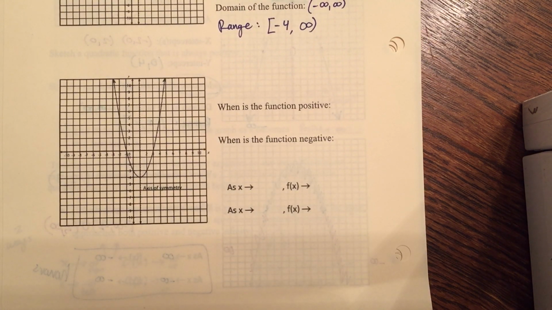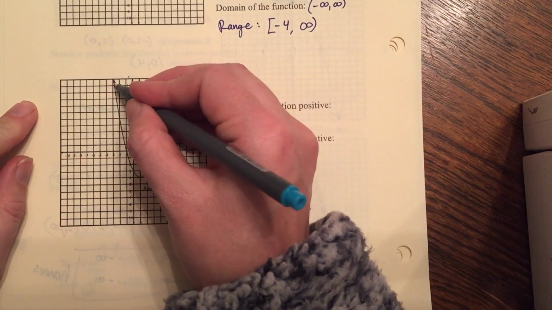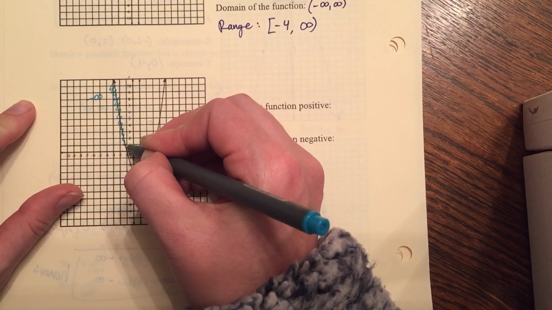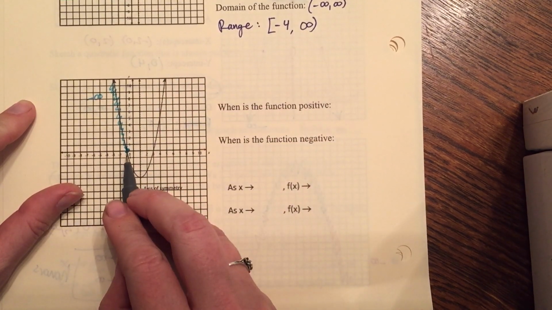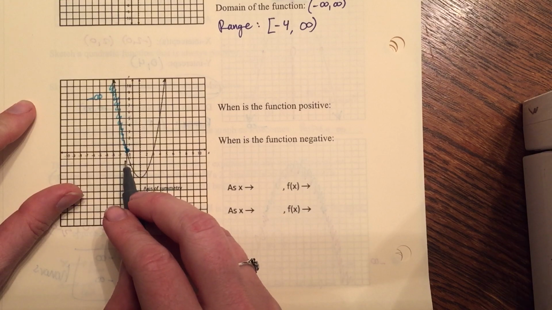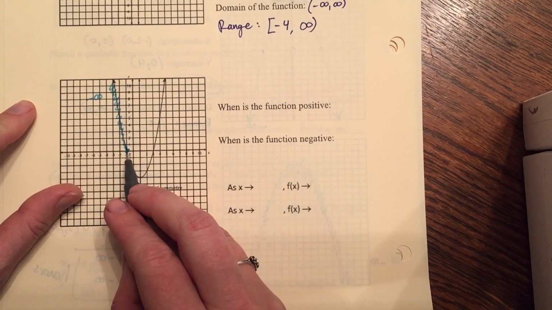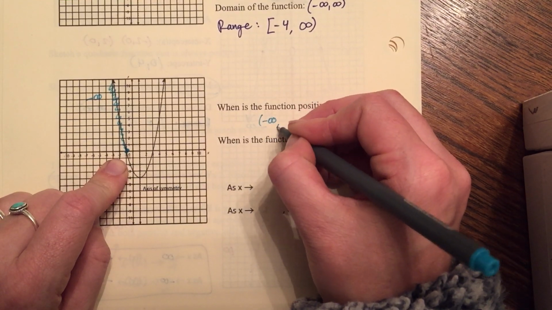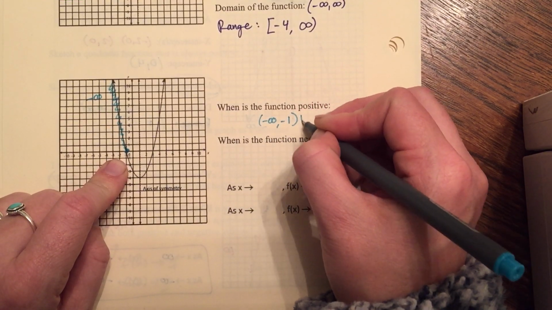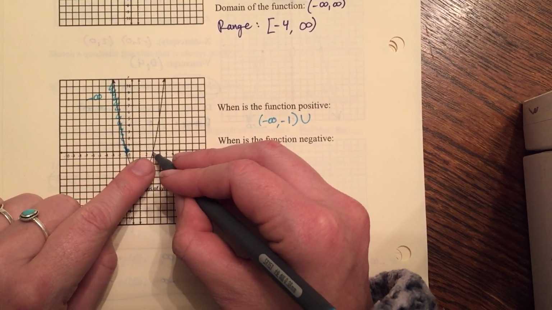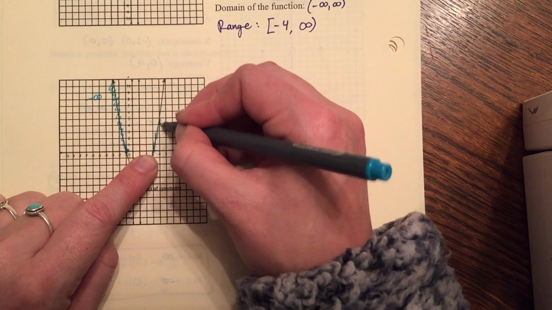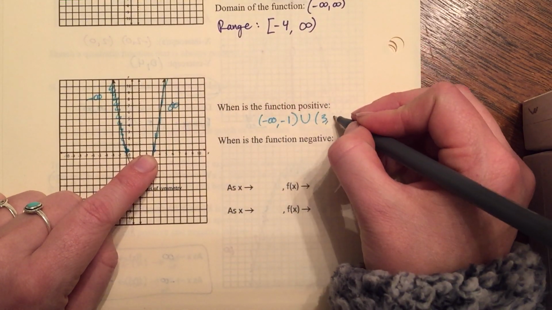For today's section, where is it positive? Negative infinity until it hits at, that number is, that's kind of hard to see. Is that 0 or negative 1? That's negative 1. Negative infinity to negative 1. And there's a gap. 2, 3. There are 3 to positive infinity.